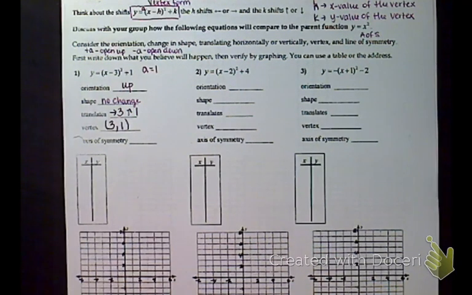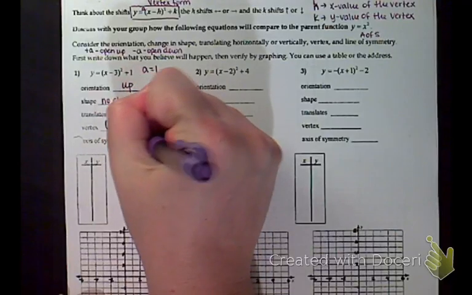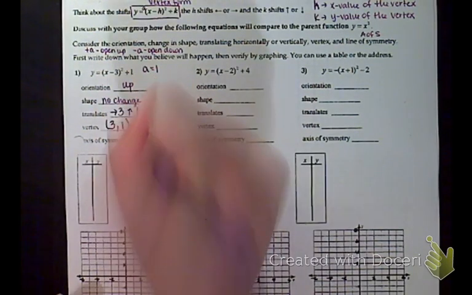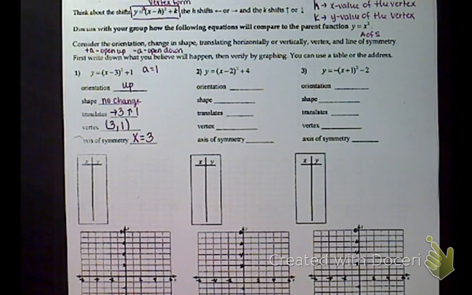My axis of symmetry is always x equals, and it's always x equals the x value of your vertex. So I can fill in those key features without even having to graph.